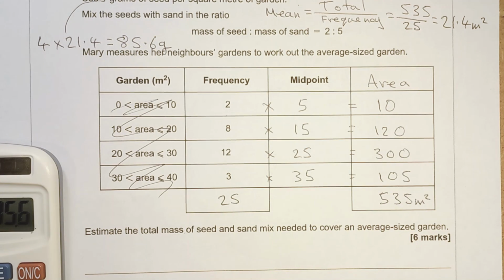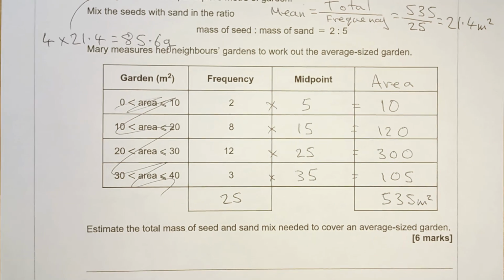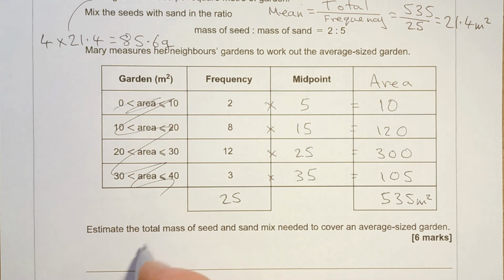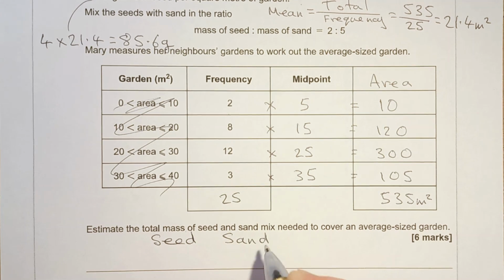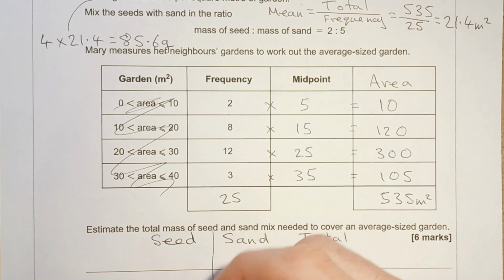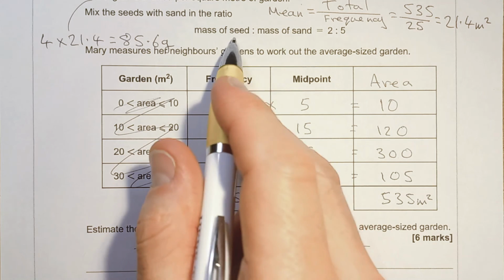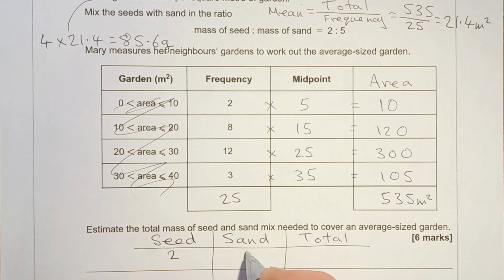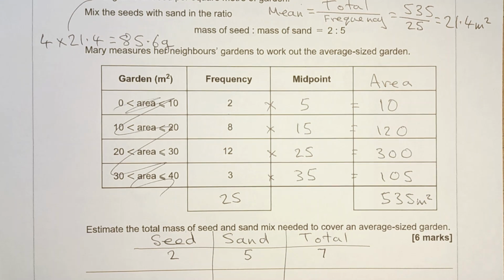grams. Okay, so now we're going to have to use this ratio. So I'm going to do a ratio table down here. We've got a ratio of seed to sand. And that means we're going to have a total as well. So do a bit of a ratio table. And the ratio of seed to sand is 2 to 5. And if that's all we had, 2 seed and 5 sand, we'd have a total of 7.